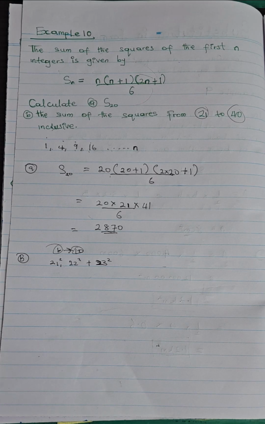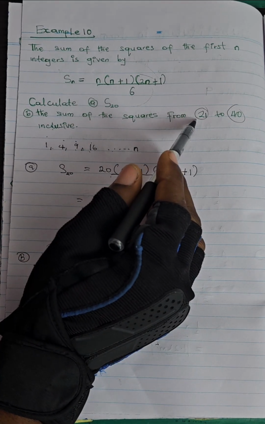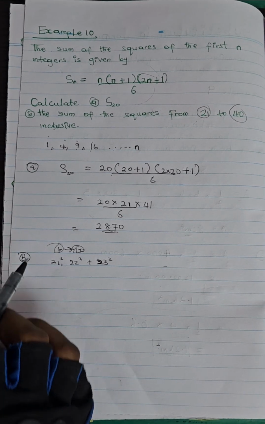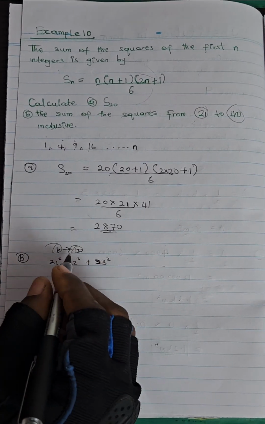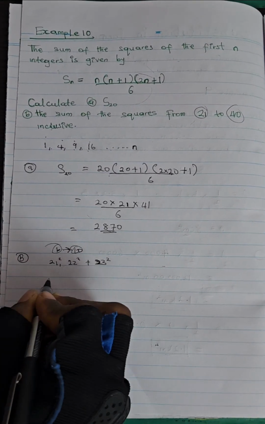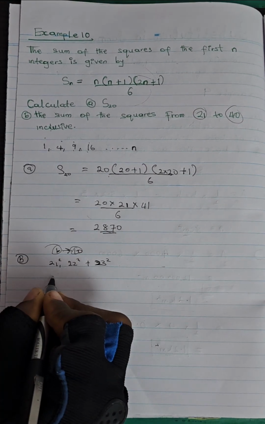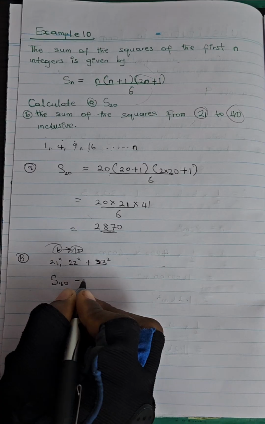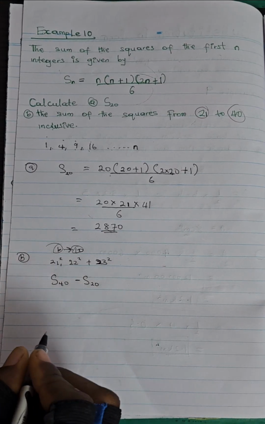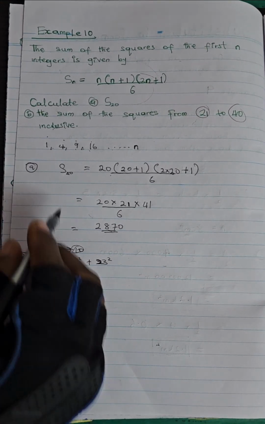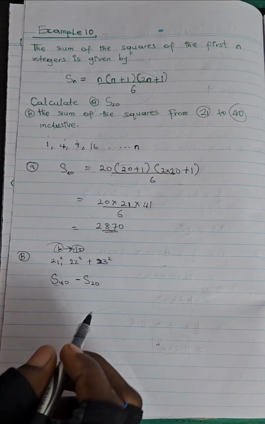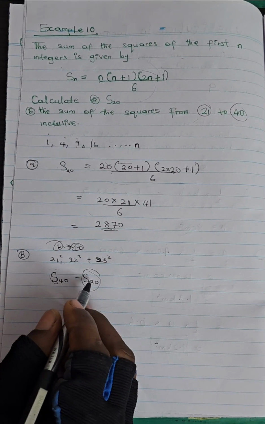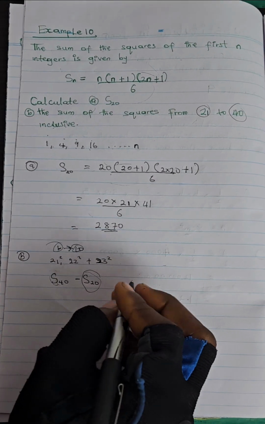Are we together? Because you want to find the sum from 1 to 40, and the notation you will use for it is S40 minus S20. So you have to find this sum using the formula we already solved here and this sum, and then subtract the total you got from here, to be left with the total.